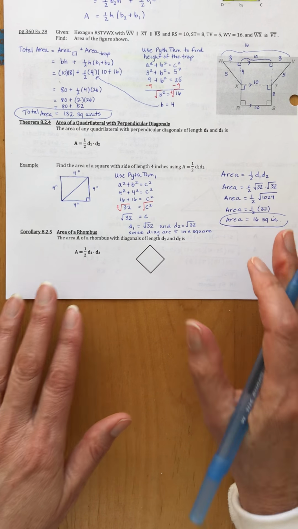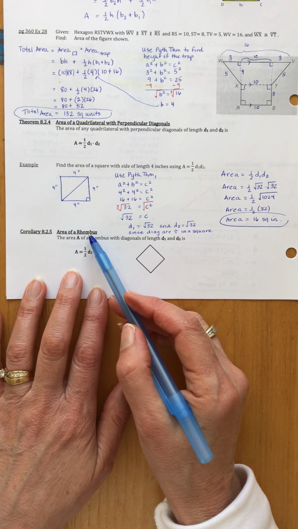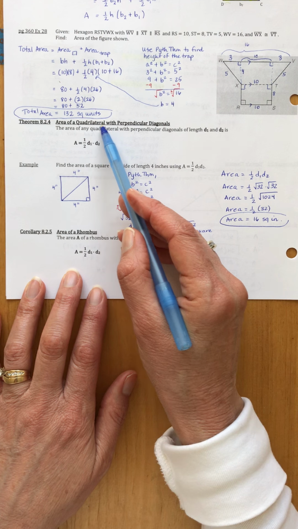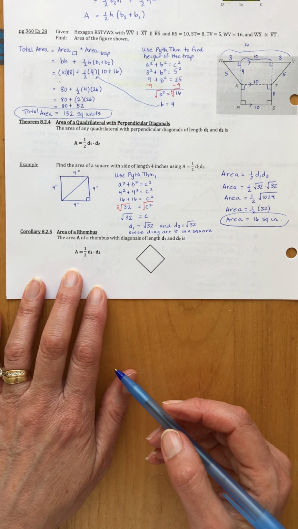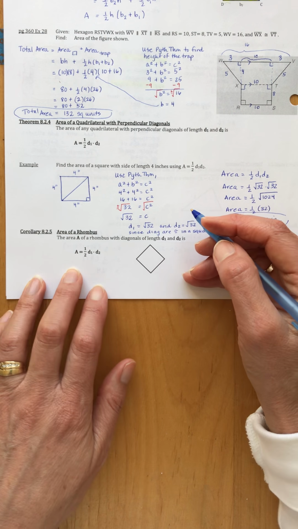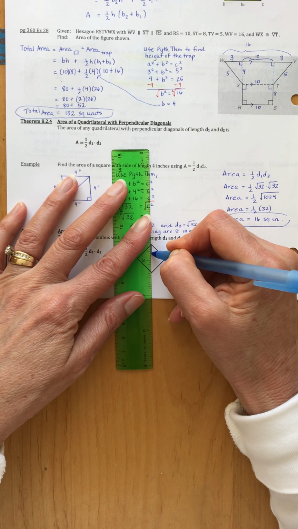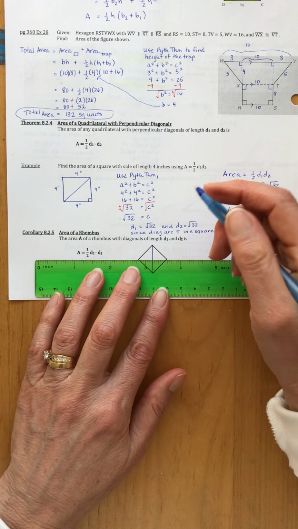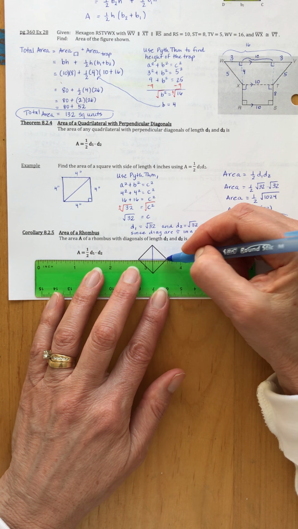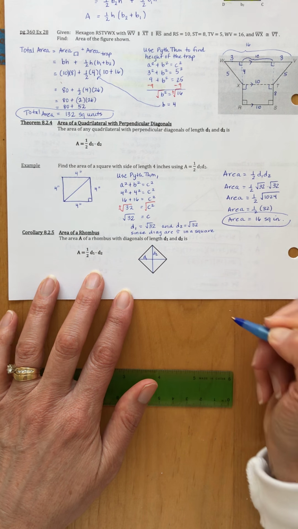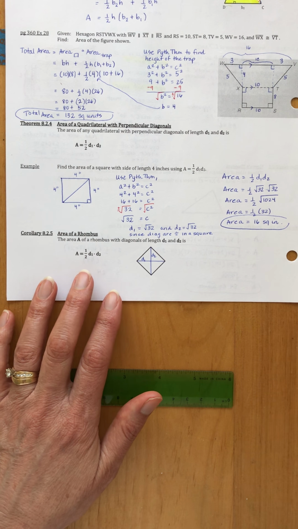Okay, one last theorem, or corollary, area of a rhombus. Well, a rhombus is generally a quadrilateral with perpendicular diagonals, isn't it? So it's going to satisfy this formula. So, here's your diagonal here, here's your diagonal here, okay, and you're just going to multiply those, d sub 1, d sub 2. Okay, that concludes page 2.